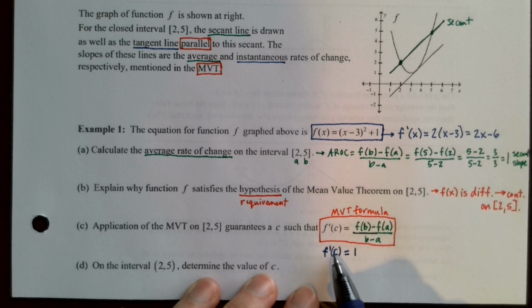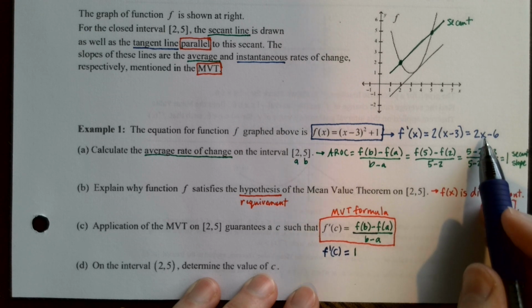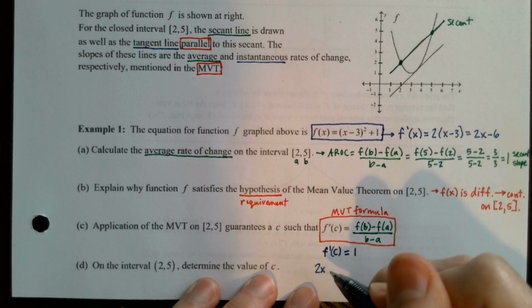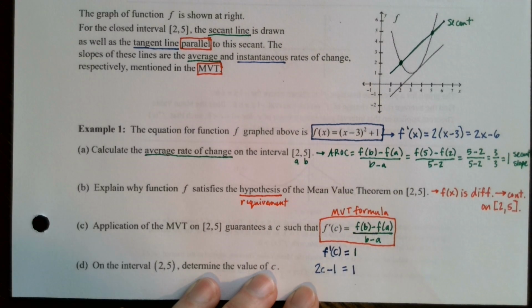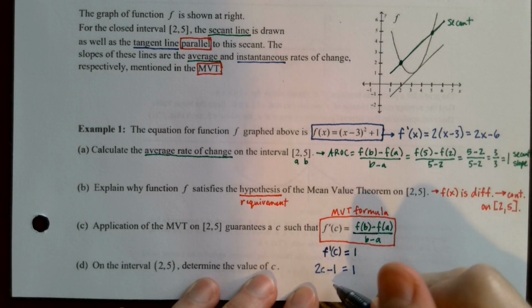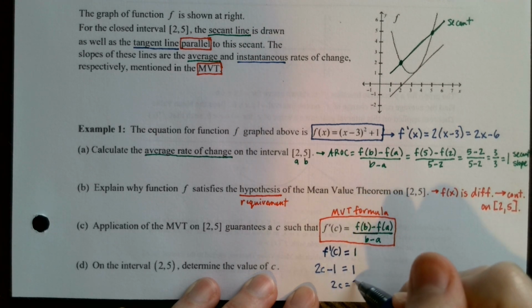So f prime of c simply means we're taking the variable c and replacing the x in our derivative with c. So this becomes 2c minus 1. Again, we're replacing c for the x in our derivative, and that becomes something really easy to solve. We get 2c equals 2. c equals 1.